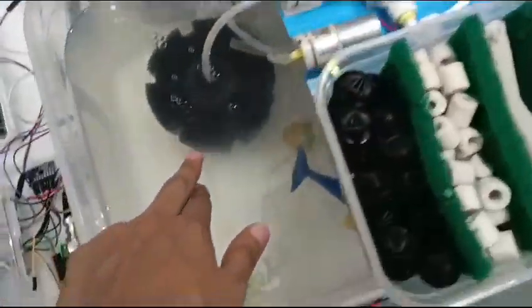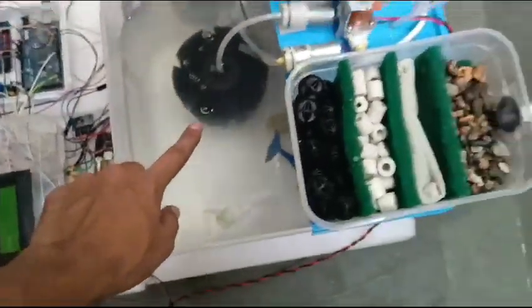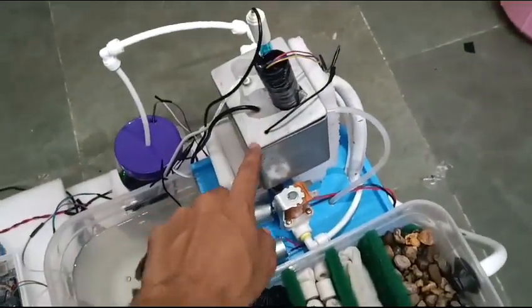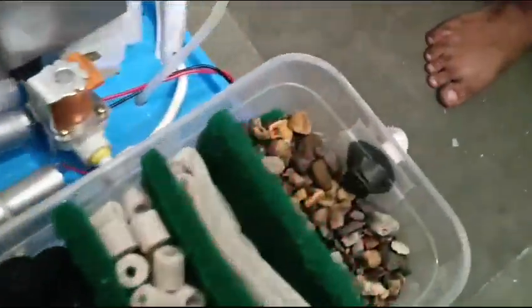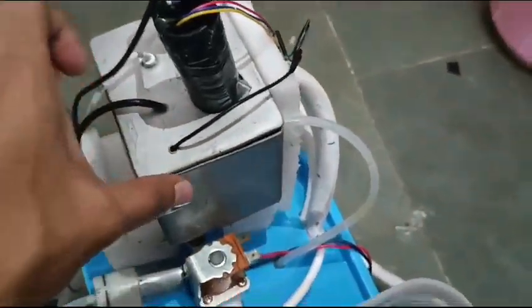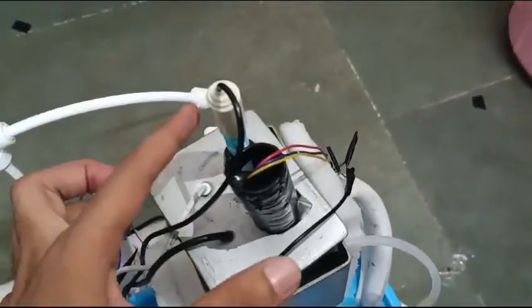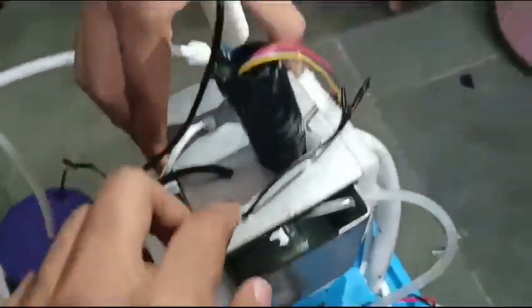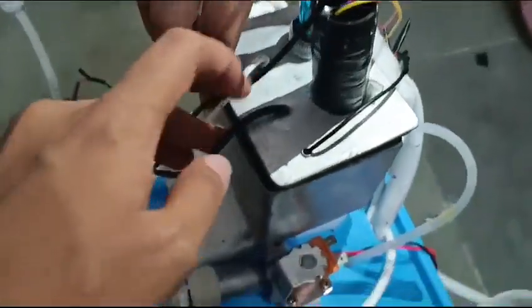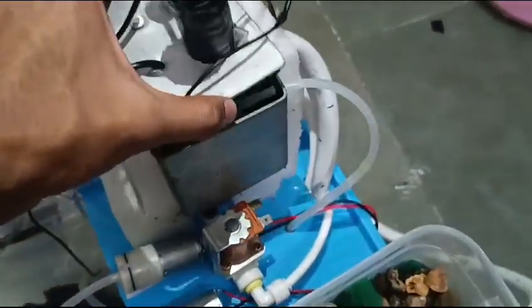The water from the fish tank will go into the testing kit, through a motor which we have submerged. This is the pipe through which it will go, and in the testing tank, here are the sensors. This is the pH sensor, this is the turbidity sensor, this is the TDS sensor, and this is the temperature sensor, which are integrated in our testing kit.